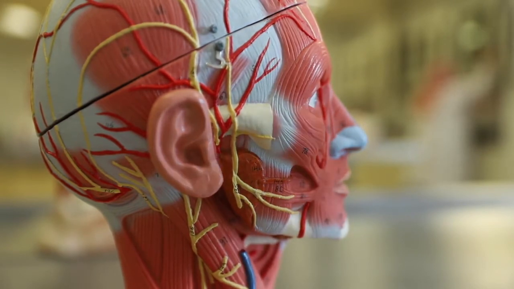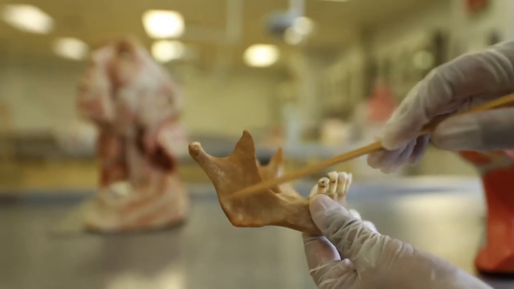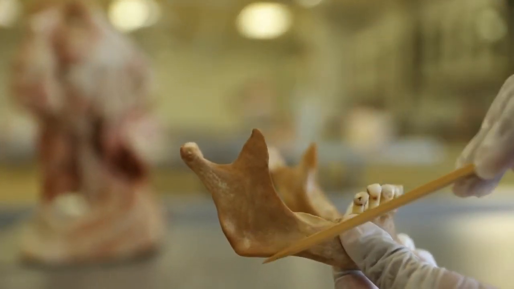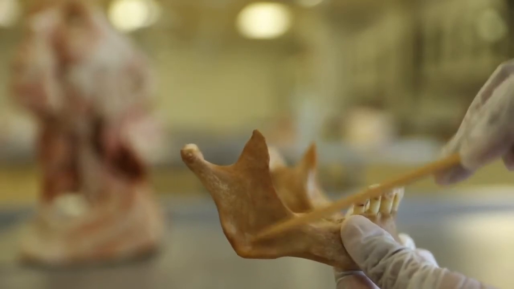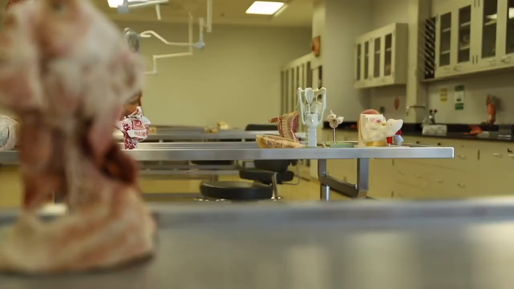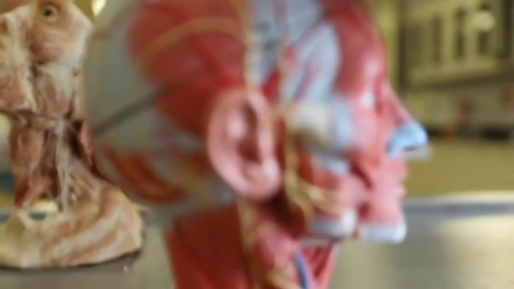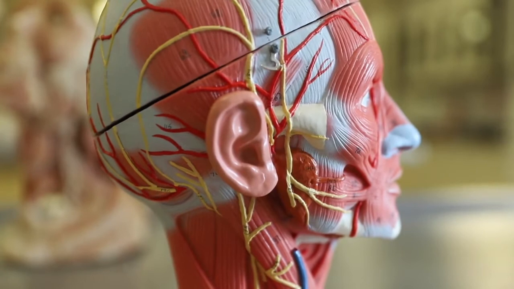So here, again, the mandible. This is the area of insertion of masseter muscle from the external surface. The main action is to raise the mandible.